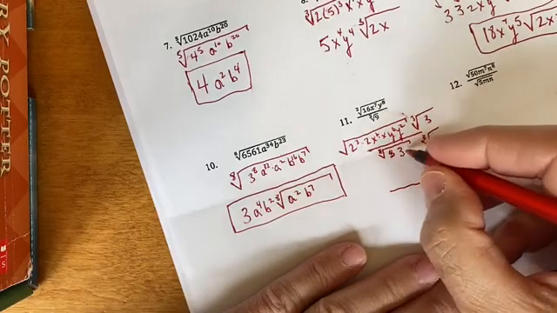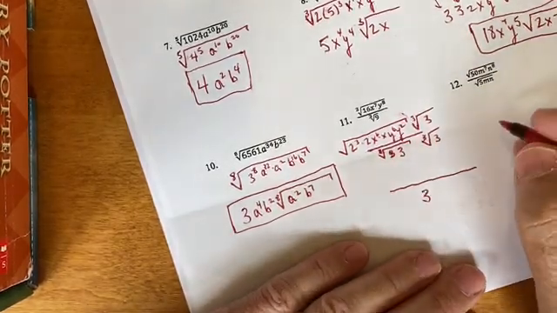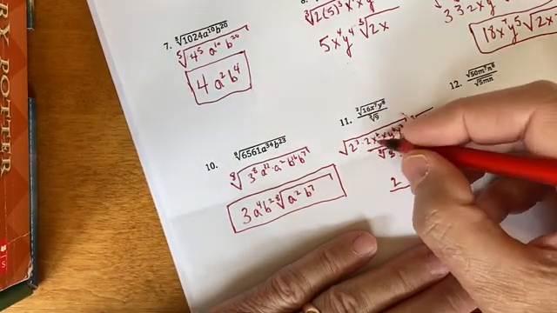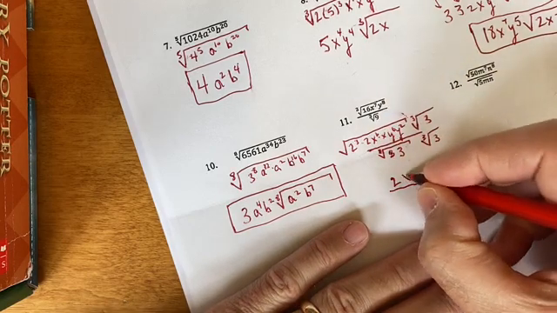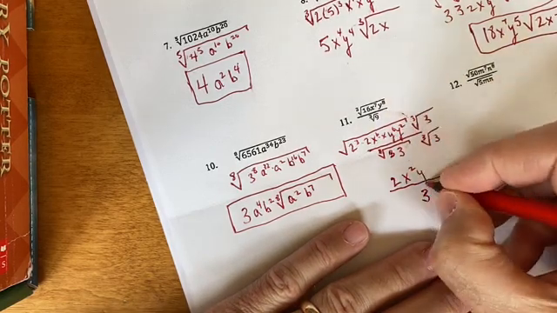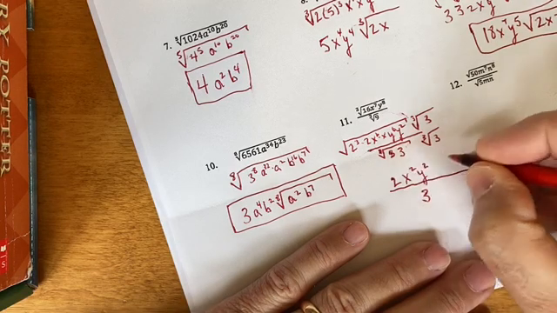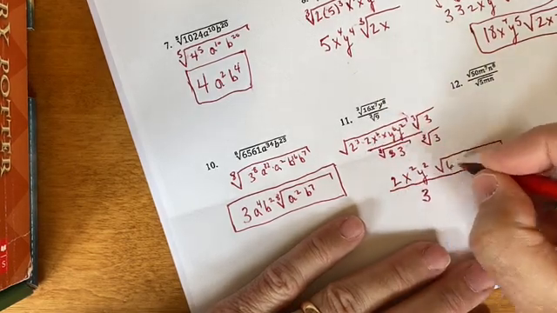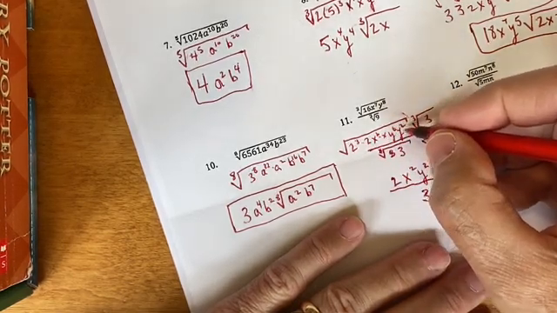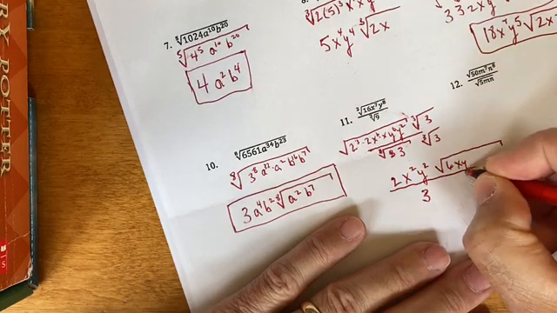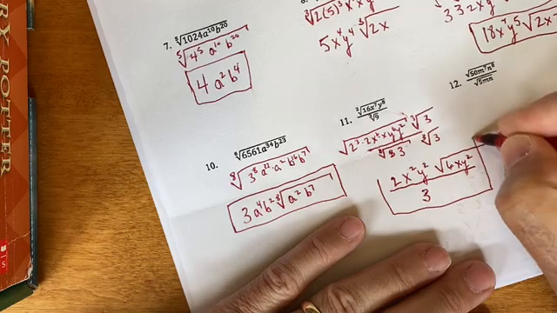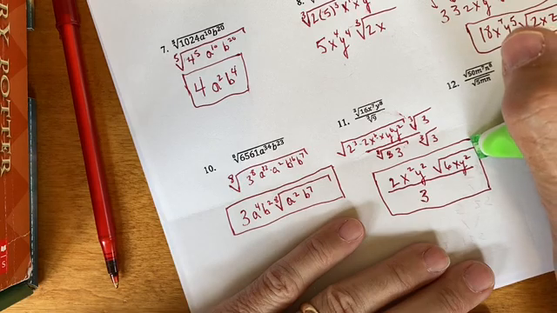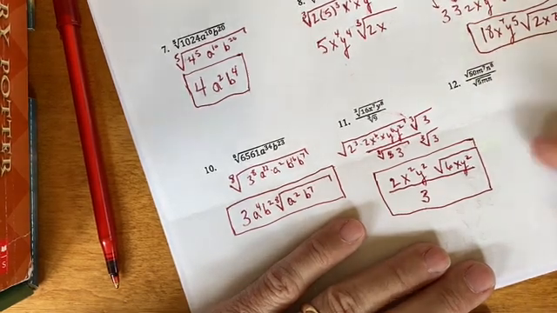There's 3 third roots of 3, so since there's 3 of them, 1 comes out. There's 3 2's, so 1 2 comes out. There's 2 x to the 3rd, so 2 of them come out. There's 2 y to the 3rd, so 2 y's come out, and everything else has to stay in. That 2 times that 3 is 6. That x and those 2 y's stay in. And that's the answer. I'll tidy it up by getting rid of this. Okay.